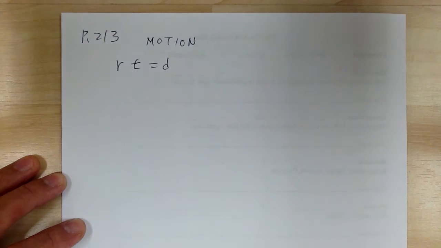Like in the morning when you come to school, right? If you ride in a vehicle, you go at a certain speed, and you multiply by the amount of time, and you can figure out the distance, how far you travel. Okay, so let's go over example 1 very quickly.